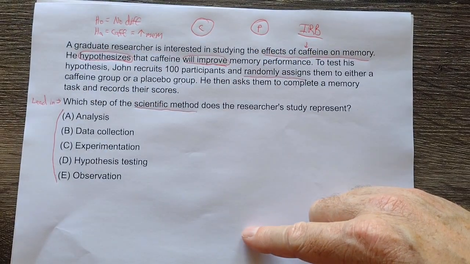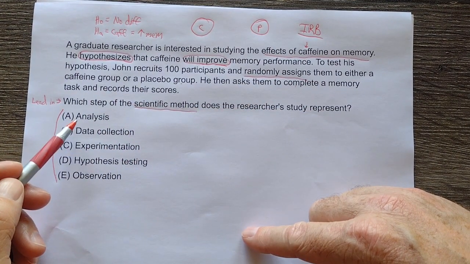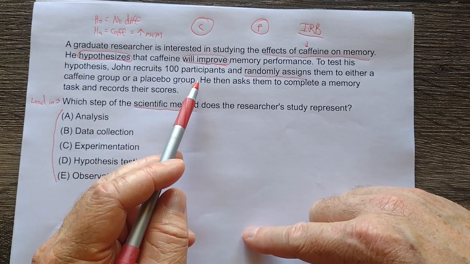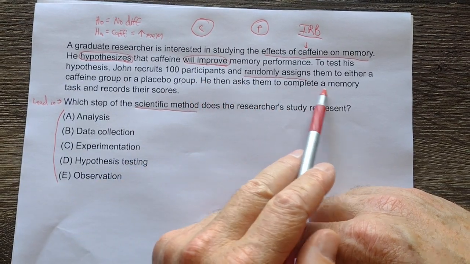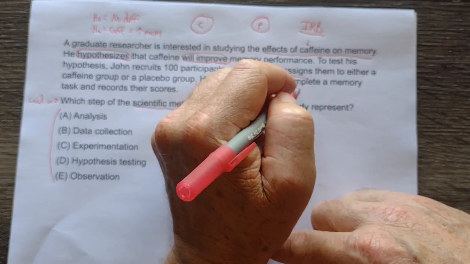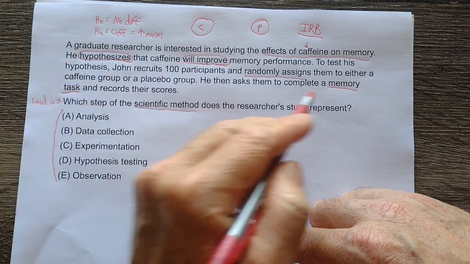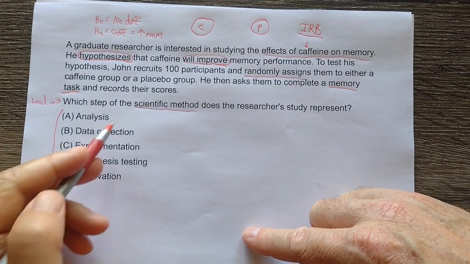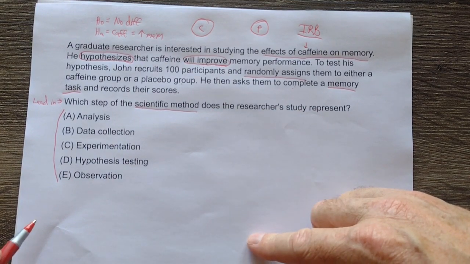Caffeine is a drug. We don't want to expose anybody to any harm, so we're going to have to make sure that this study has been approved by the IRB. He then asks them to complete a memory task and records their scores. So they do a memory task and then collect the scores on the memory task. Which step of the scientific method does the researcher's study represent?